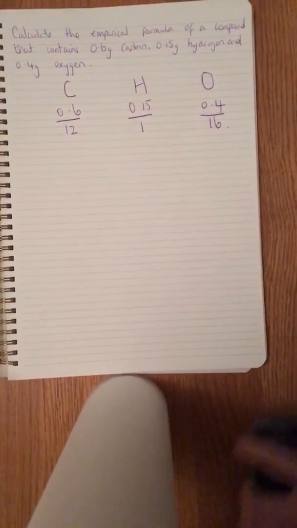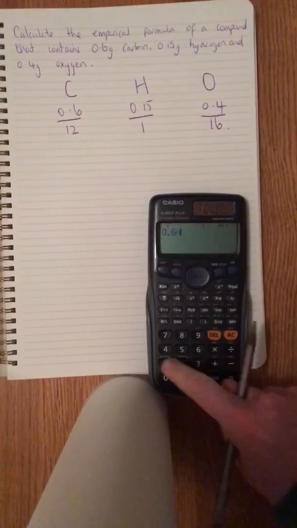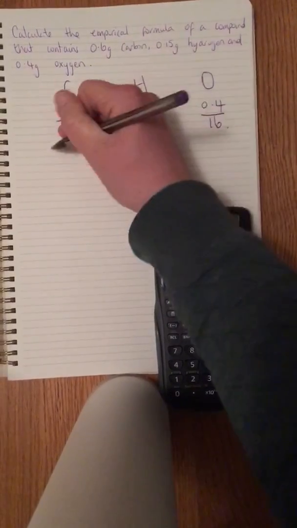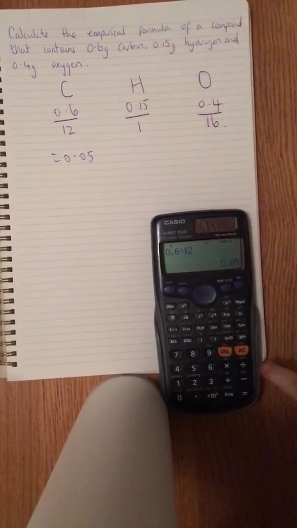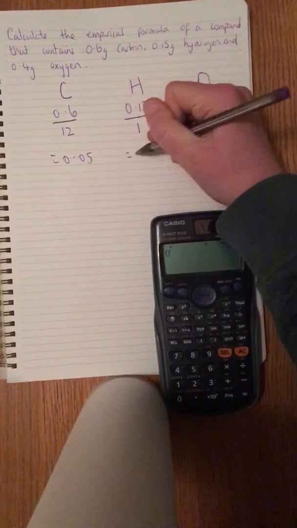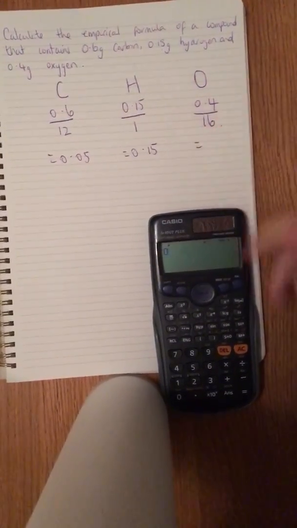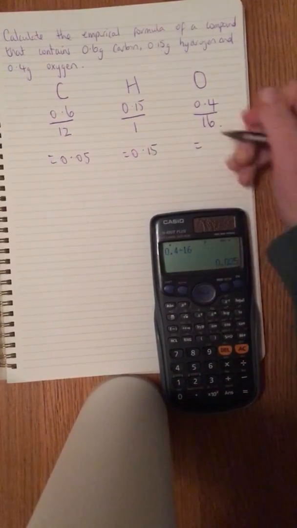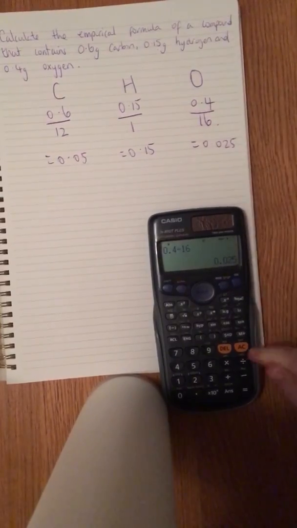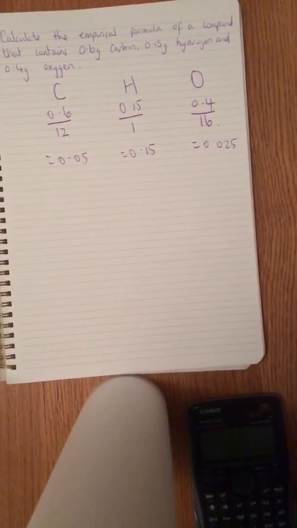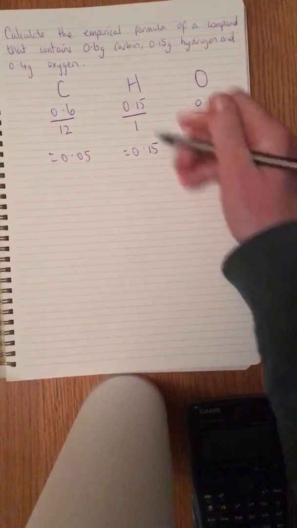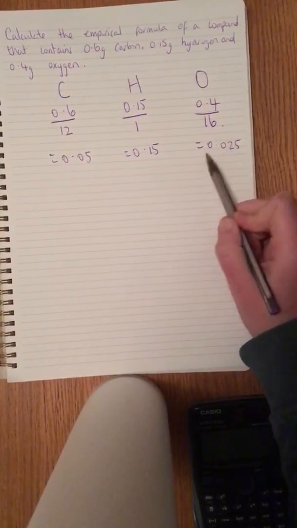Step number 4, divide them together. Next step, I divide all of them by the smallest. So my smallest one is 0.025.